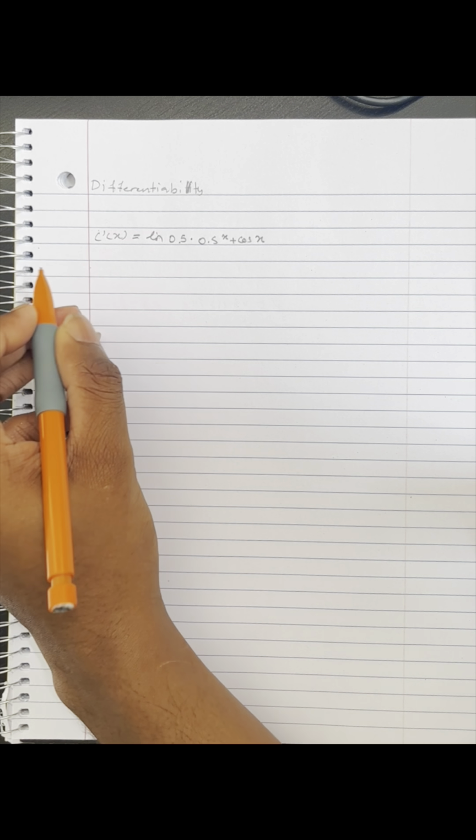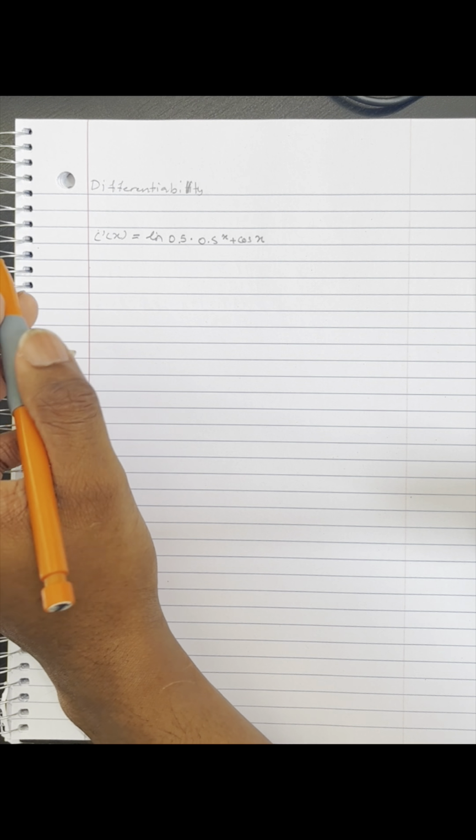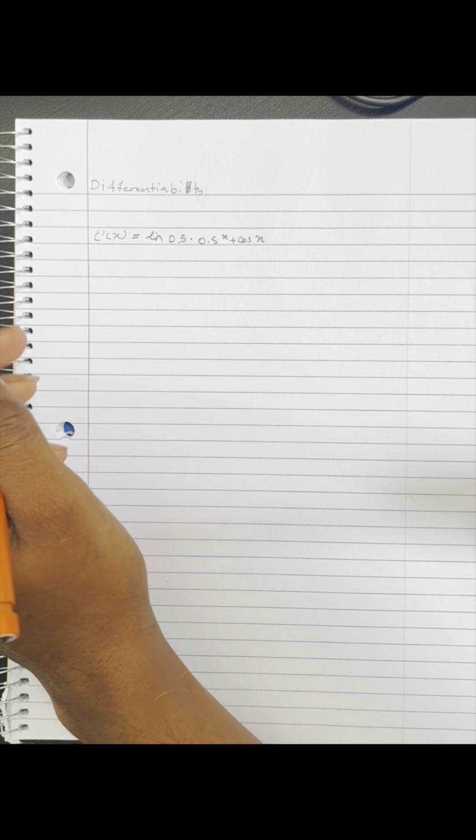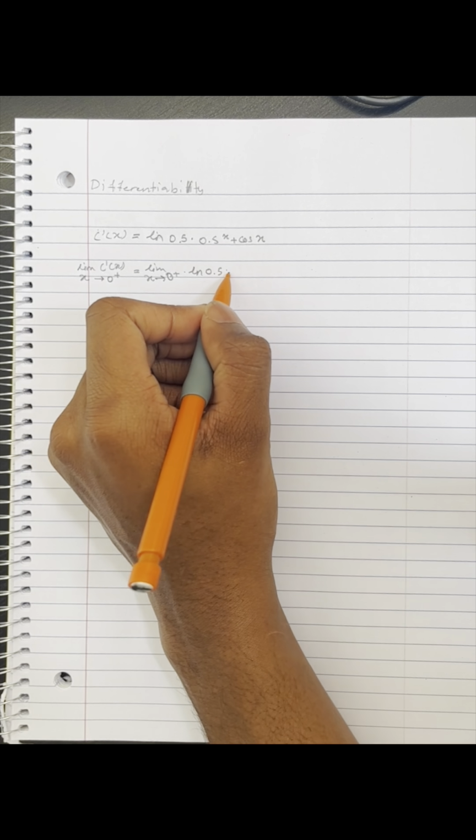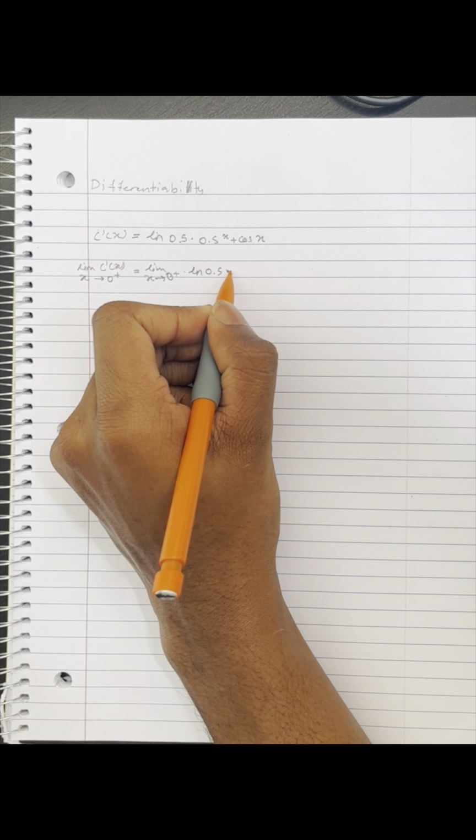Now, let's take the limit of c prime x as x reaches 0 from the positive side. So substitute 0 to x.